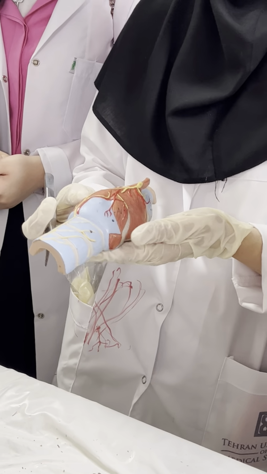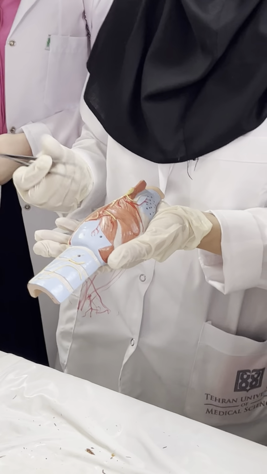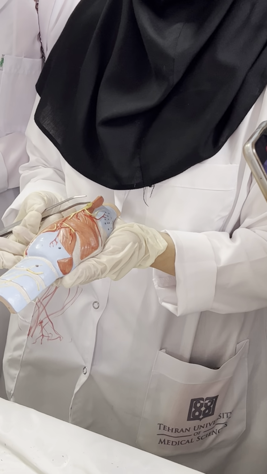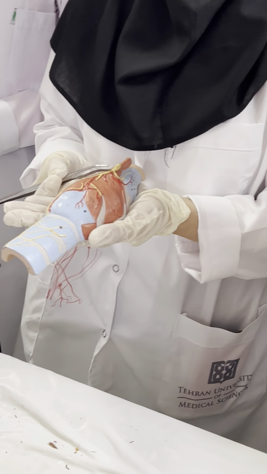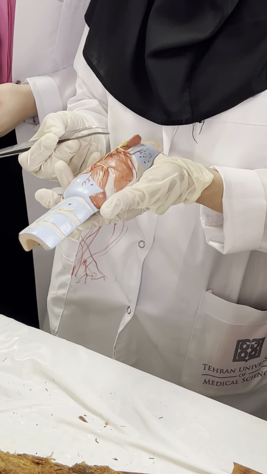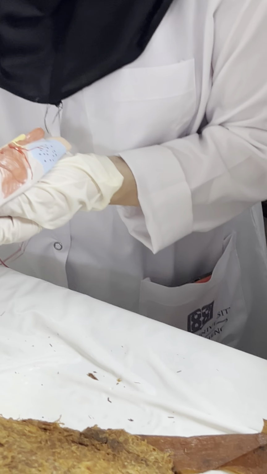If I look at the lateral view, I'm able to show you the superior laryngeal nerve. The superior laryngeal nerve has an external and an internal branch.